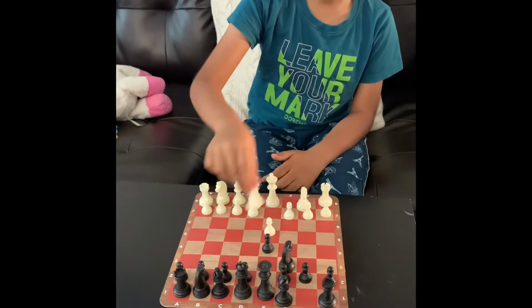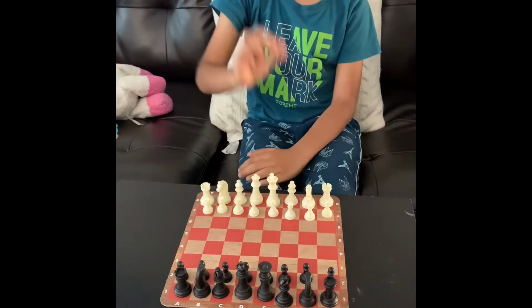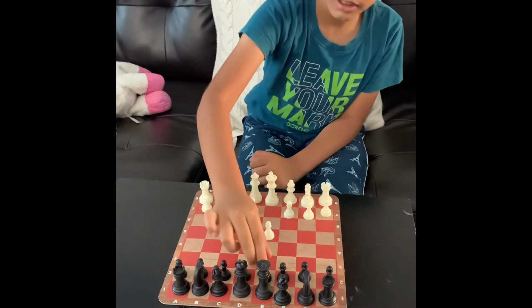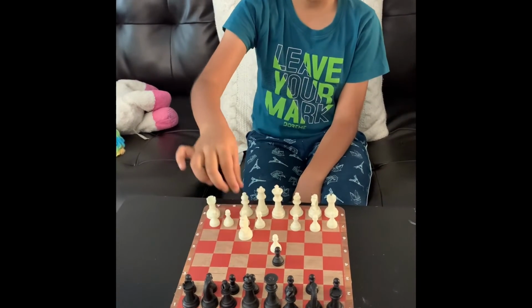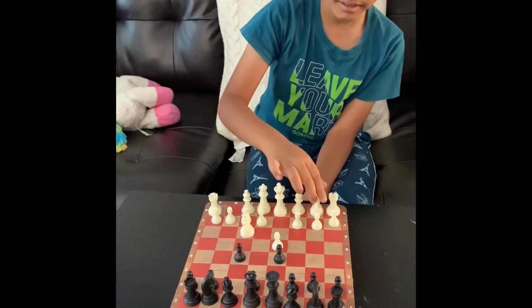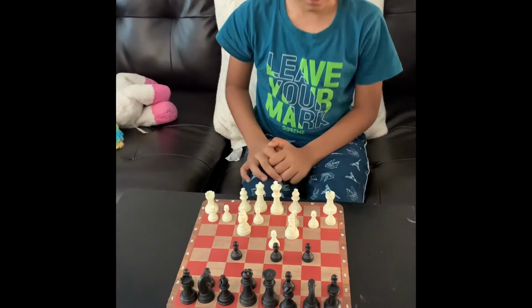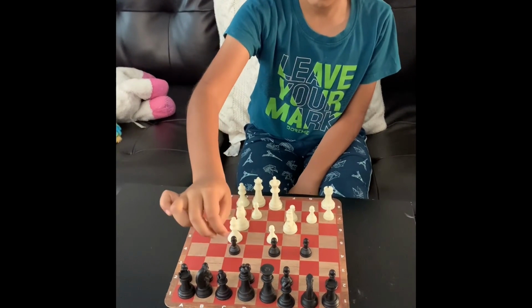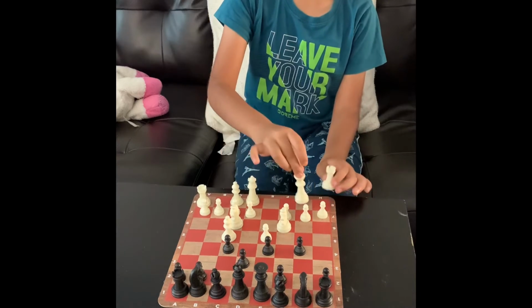Number 3. Develop your pieces. Like, if a person does E5, E4, knight C6, C4, knight F6, G4, bishop C5, D3, and castles.